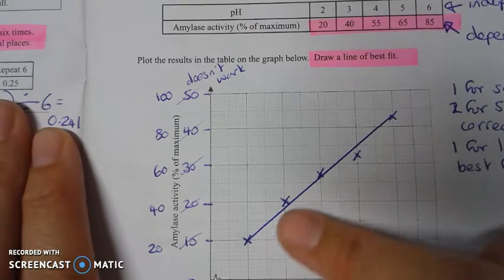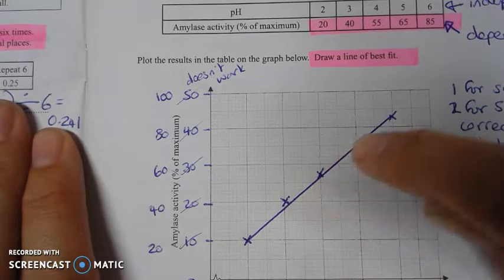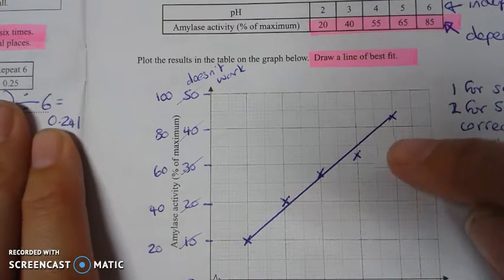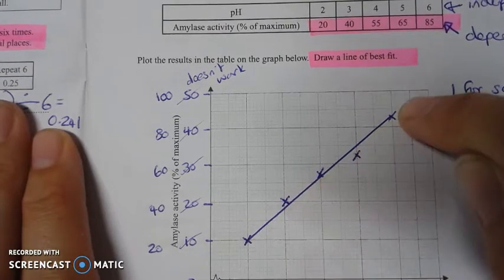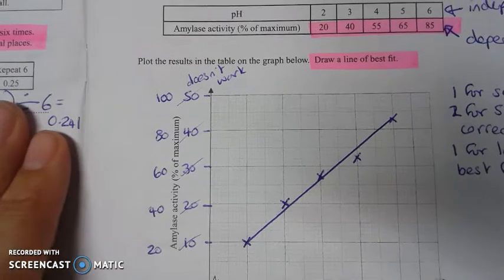And once you've plotted all your points, you get a ruler, because it's a line of best fit, a straight line, and you put the line where it will go through most of the points. Okay, you can see you've got one on that side, one on this side, but our line will go perfectly down the middle. For this, it's 1 point for the scale, 2 for plotting, 1 for the line of best fit.